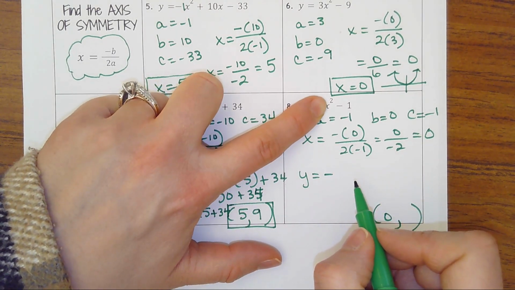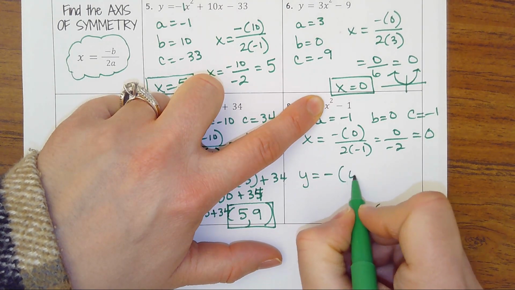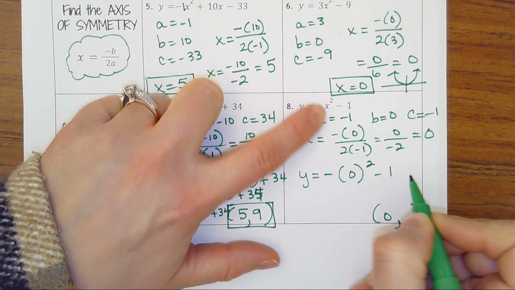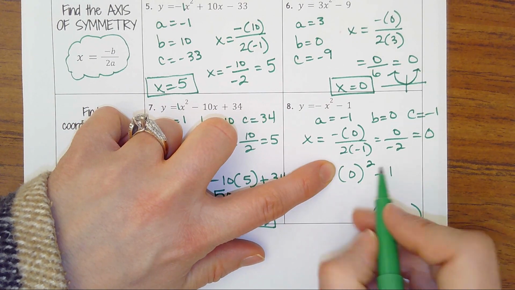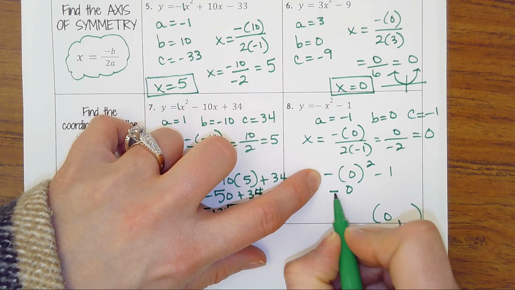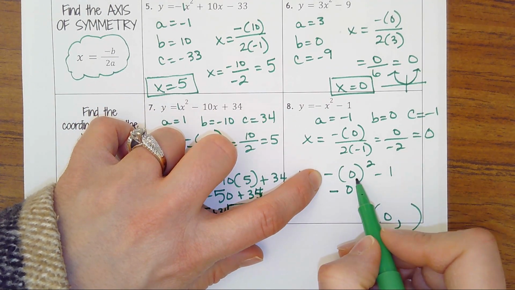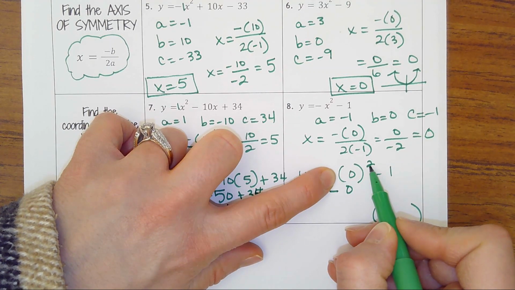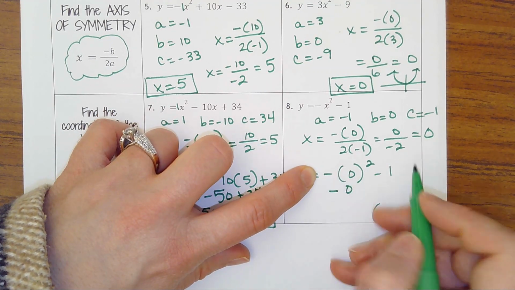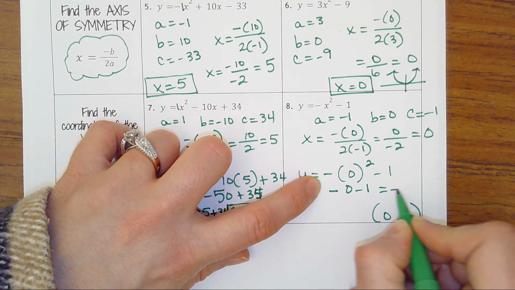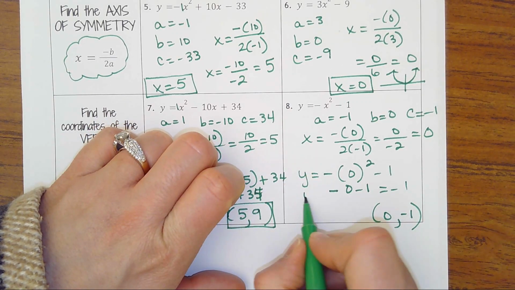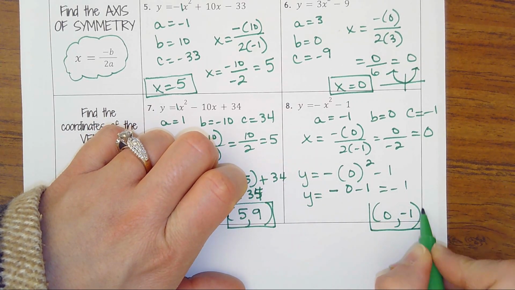It's a negative times whatever my x value squared is, minus 1. Exponents come first. 0 squared is 0. No such thing as a negative 0. But if this would have been a number, make sure you're squaring first, then times by a negative 1. And 0 minus 1 is negative 1. That's what y is when x was 0.